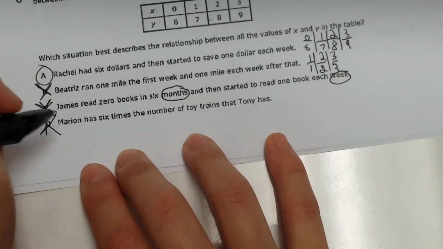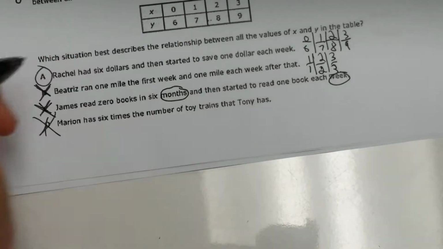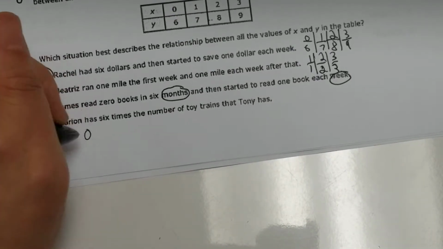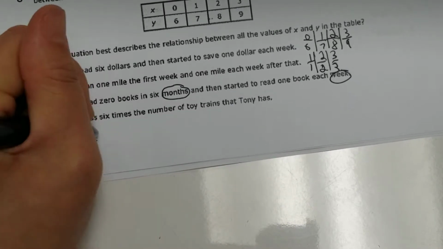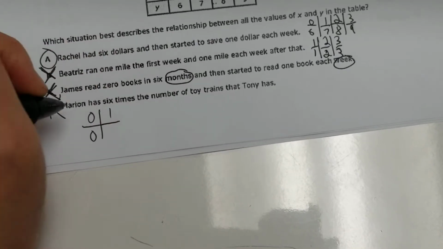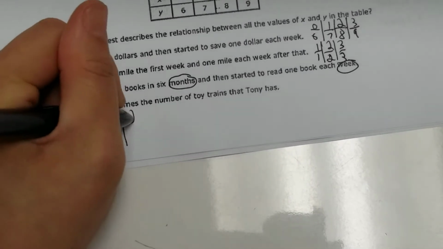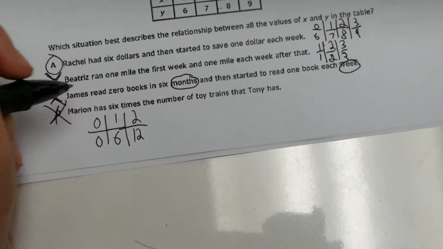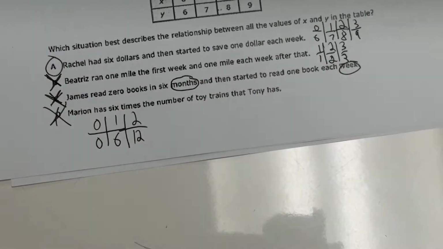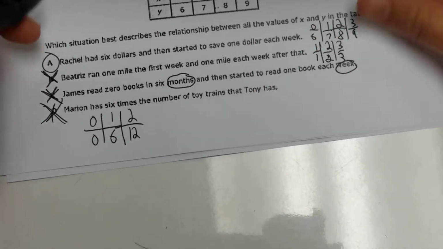Last but not least, this one says Marion has 6 times the number of toy trains that Tony has. If Tony had 0, Marion would have 0. If Tony has 1, Marion would have 6. And then if Tony had 2, Marion would have 12. So immediately, it doesn't make sense. So that's why our answer is A.